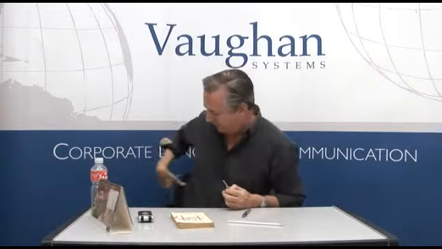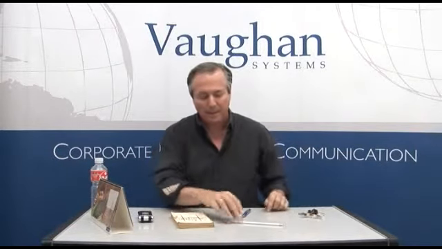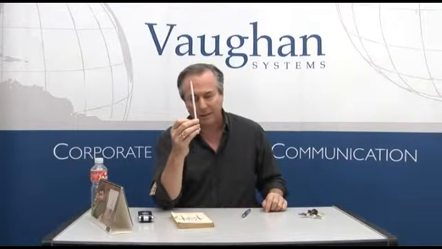Is this a table? No, it's not. What is it? It's a bottle. Is this a bottle? No, it's not. What is it? It's a calendar. Is this a calendar? No, it's not. What is it? It's a chair. Okay. Now, this is a pencil. It isn't a pen. Okay.